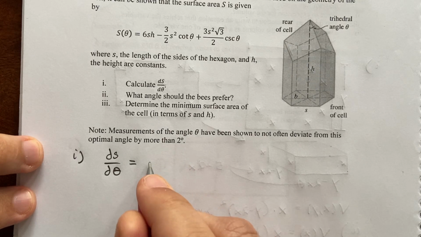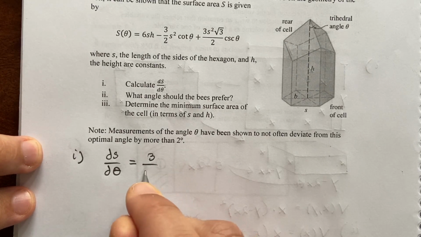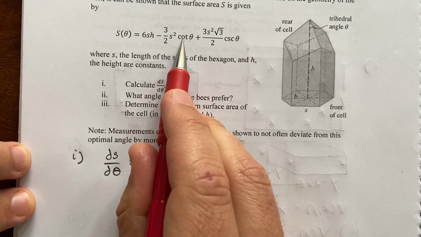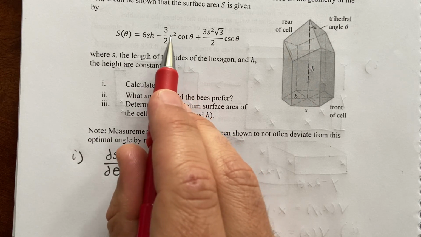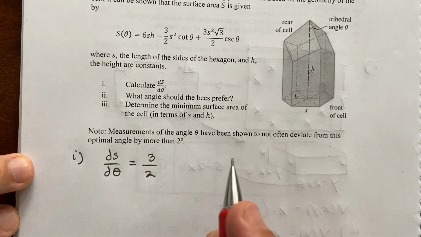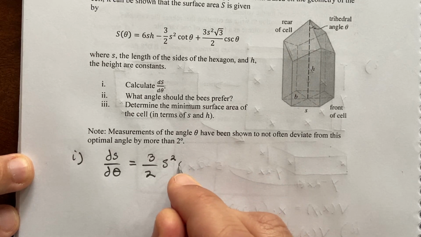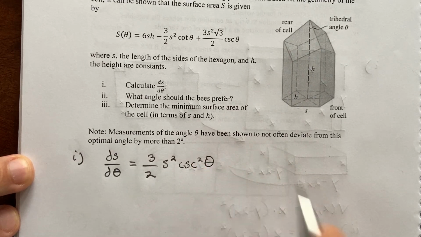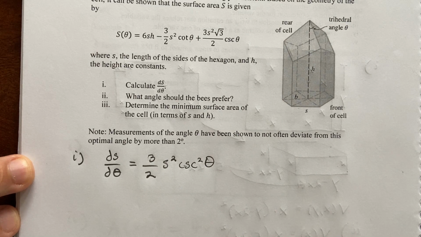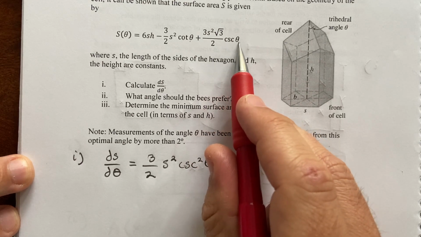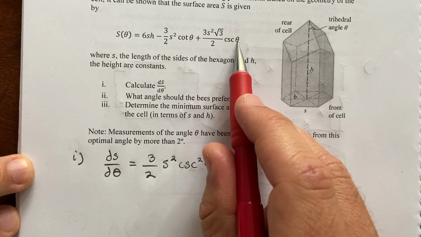So at that step, I'll have positive 3/2, right? Because the negative cosecant can cancel with that negative out front. So I'll just have positive 3/2 s squared times cosecant squared theta for that term's derivative. And then over here, I need to differentiate the cosecant theta.